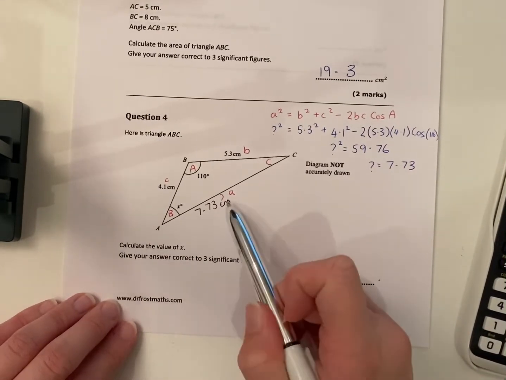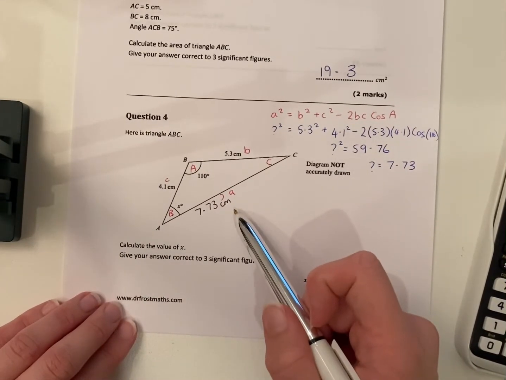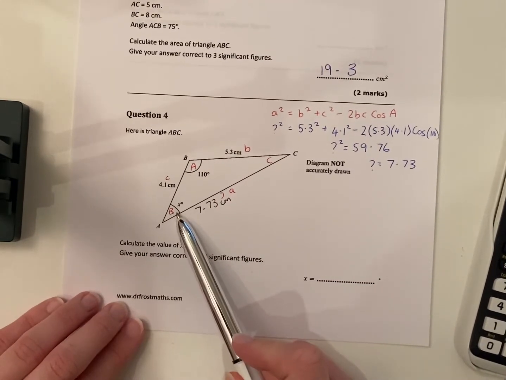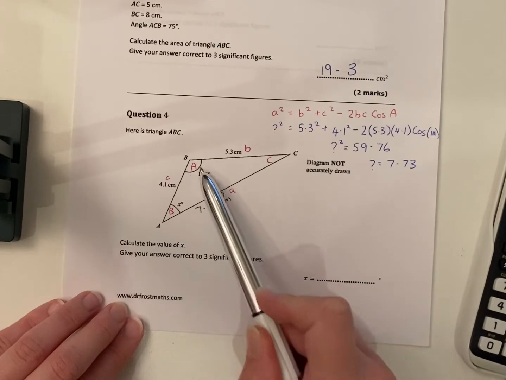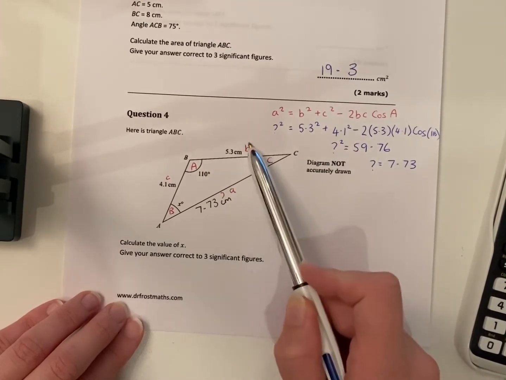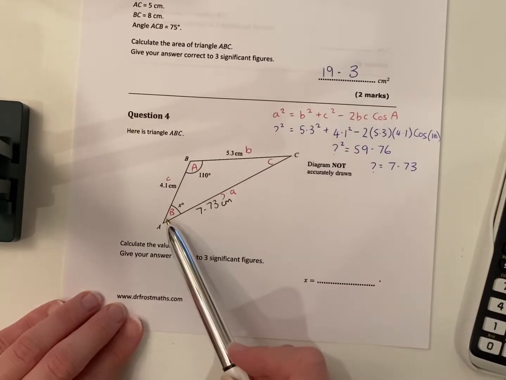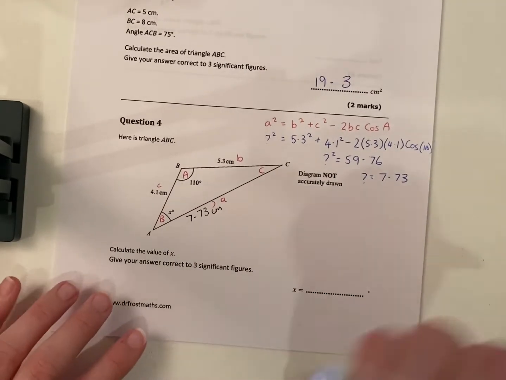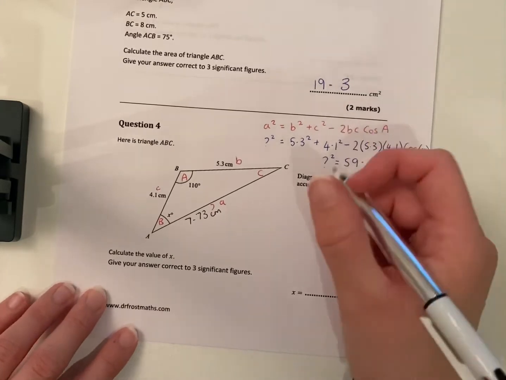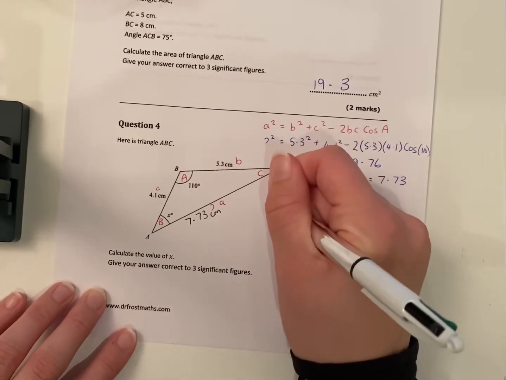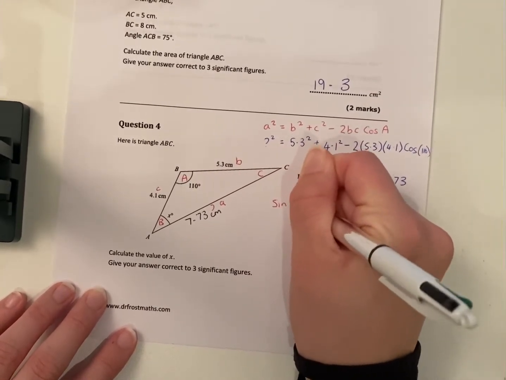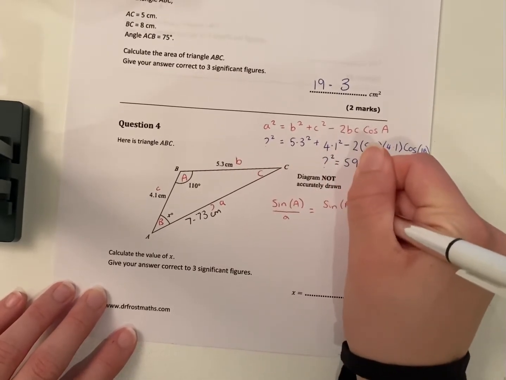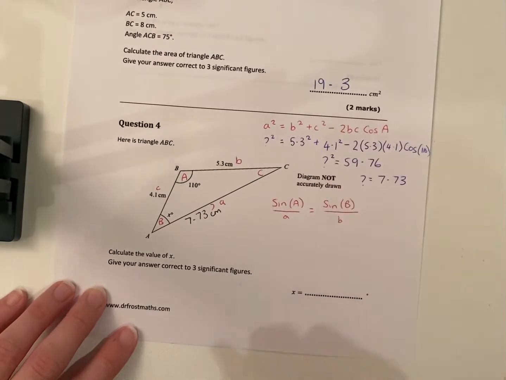So now that I've got this side, I've got enough information to use the sine rule, to work out my missing angle. I've got little a and I've got big A. I've got little b and I'm trying to find big B. So if you remember that sine rule, if you need a refresher on the sine rule, look back to question 1. The sine rule says sine A over A is equal to sine B over B.